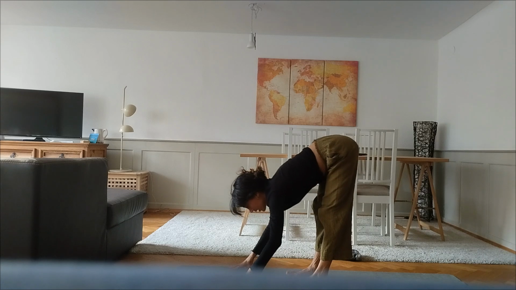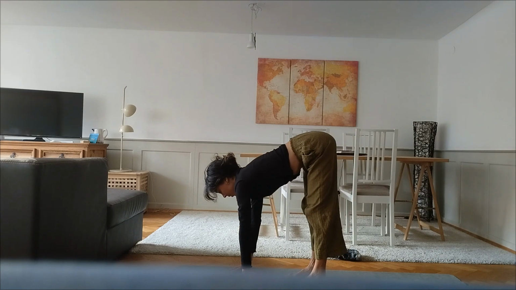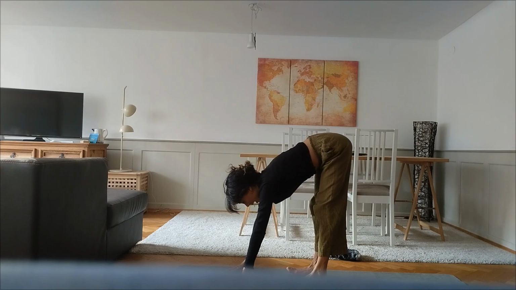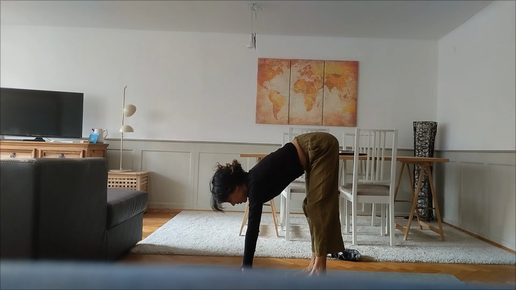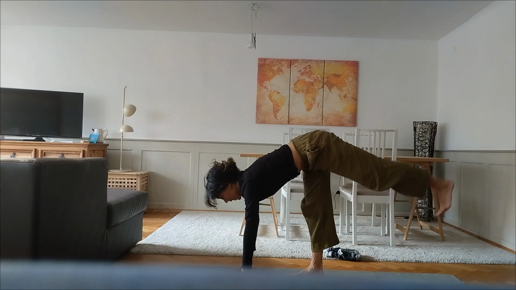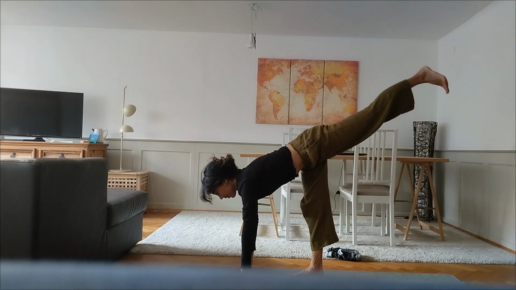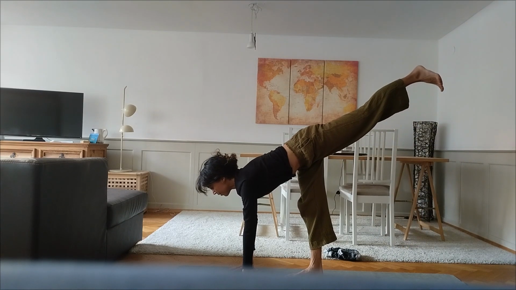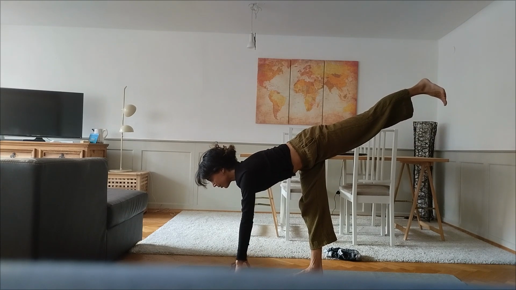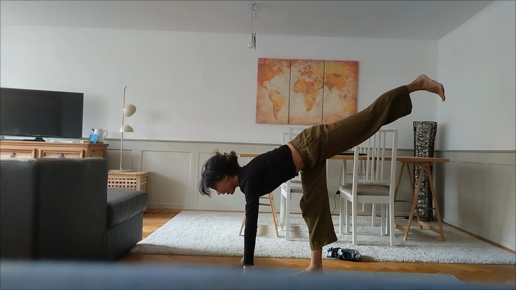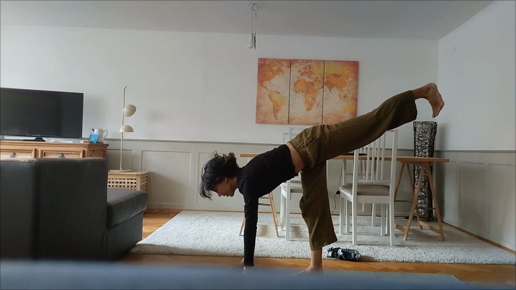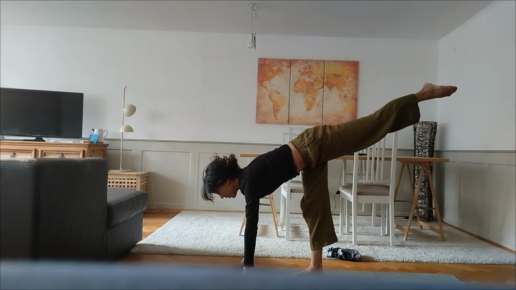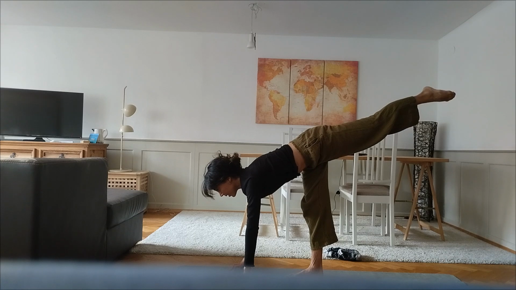And then just stay with the spine really long, and put the weight on the right foot and lift the left leg long. And again, from your navel to the top of the head and to your toes, or to your heel if the foot is flexed, or to your toes if the foot is pointed.